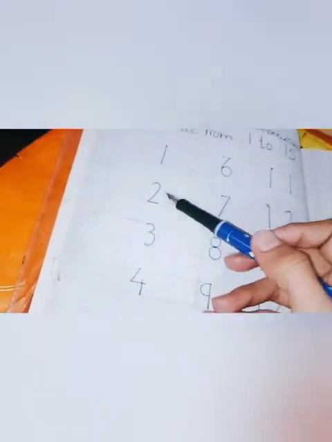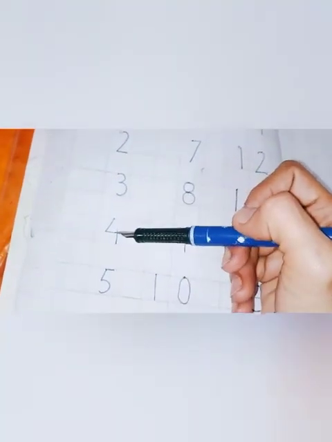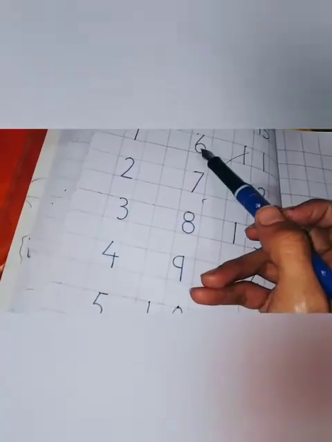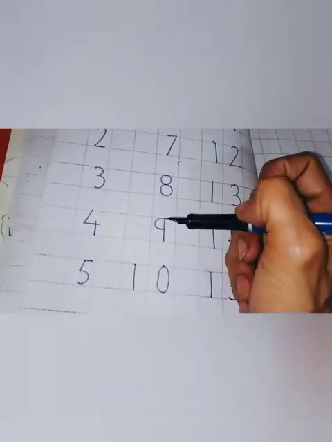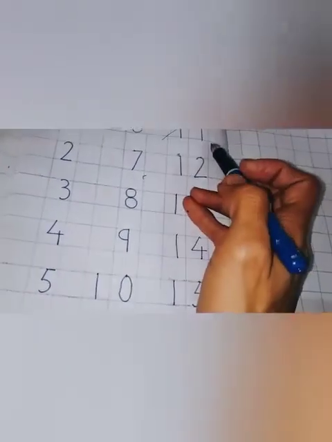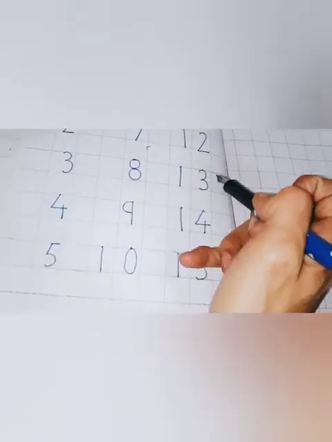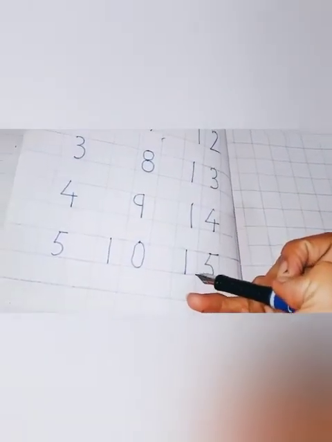Okay, shall we revise again? Yes. 1, 2, 3, 4, 5, 6, 7, 8, 9, 1 and 0, 10, 11, 12, 13, 14 and 15.